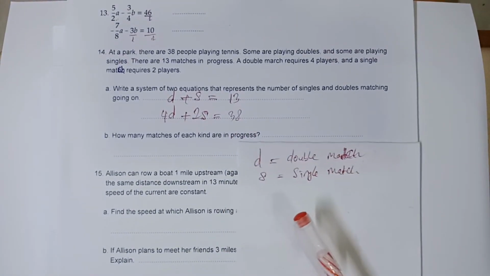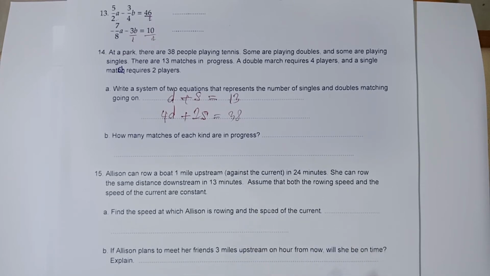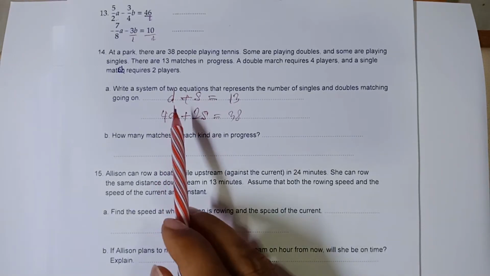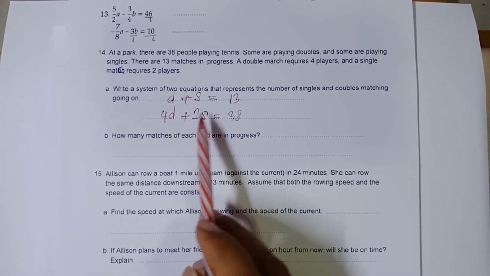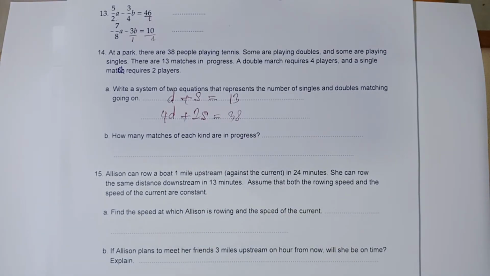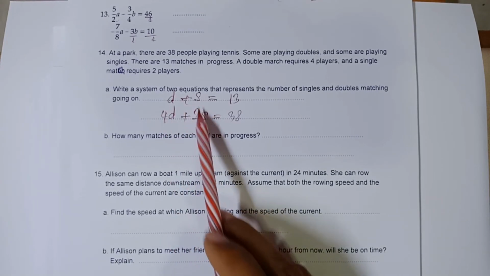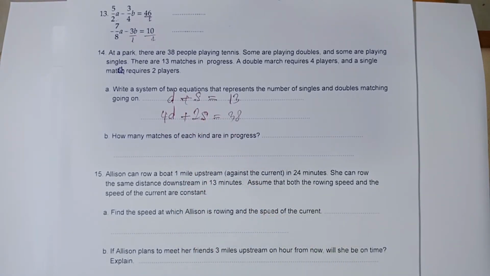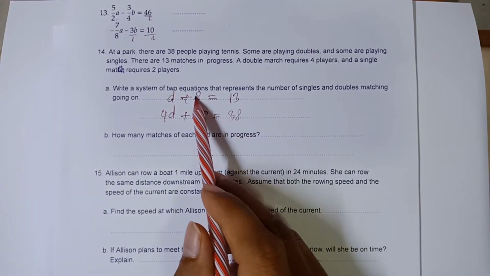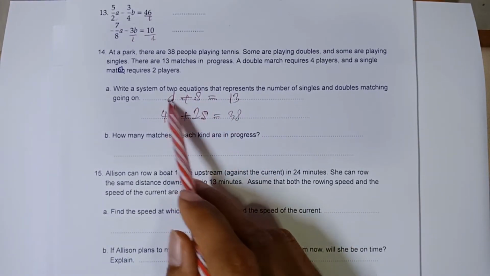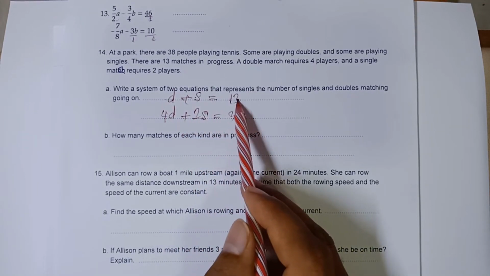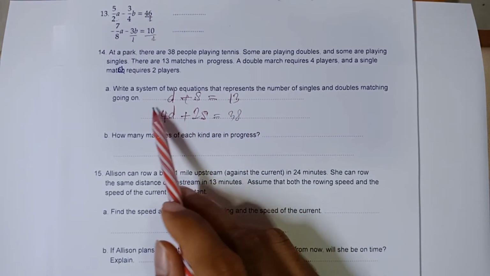And from that, let's try to solve. Now, after that, let's look at question B. How many matches of each kind are in progress? All right. So how many double matches do we have? How many single matches do we have still in progress? They are playing. So you can either use elimination by eliminating D or eliminating S. That's up to you. If you want to eliminate S, you multiply this by 2. So you have 2D plus 2S equals 26, and you eliminate by subtraction.